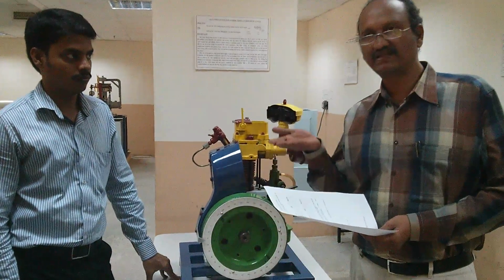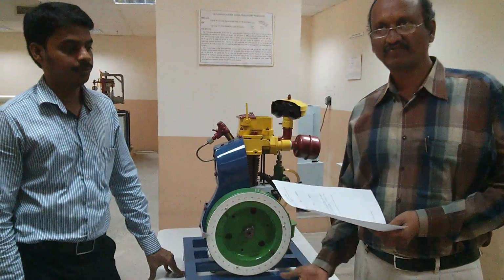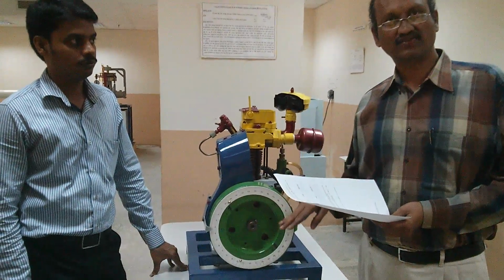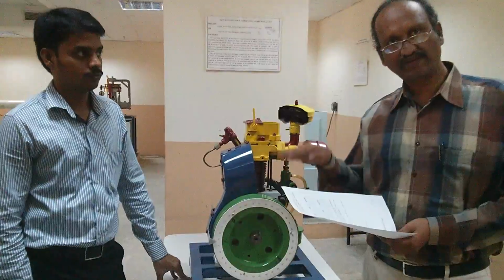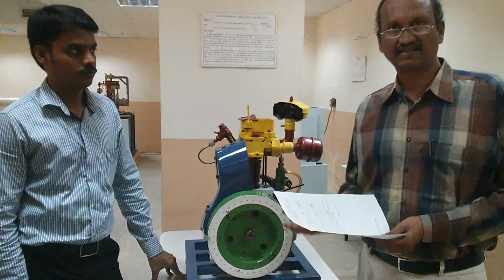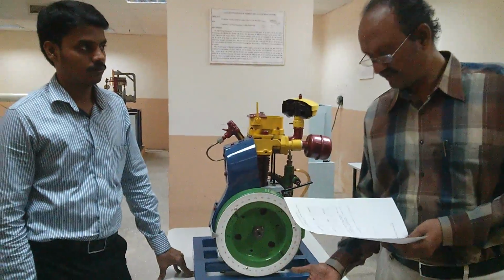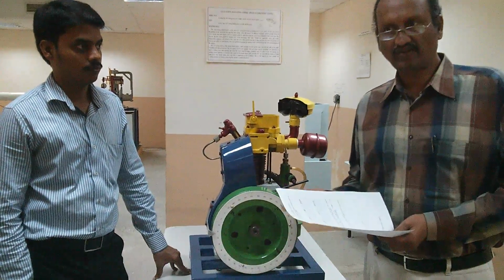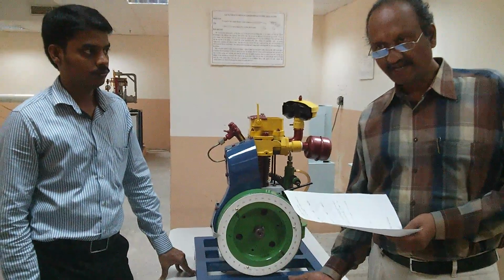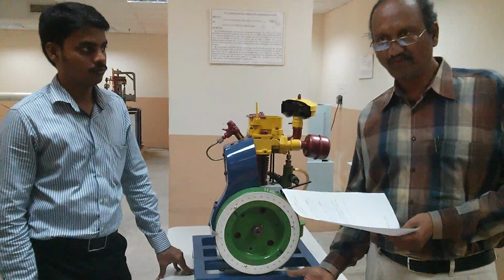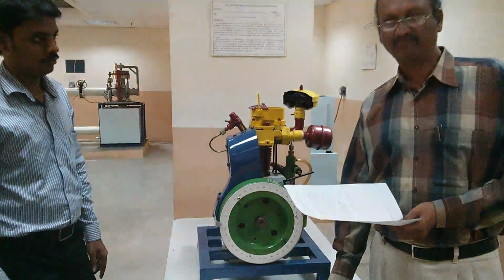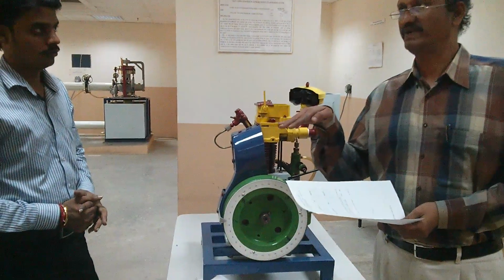Similarly, the next stroke is the compression stroke. The piston moves from the bottom dead center to the top dead center. The third stroke is the power stroke, where again the piston moves from the top dead center to the bottom dead center. And the fourth stroke is the exhaust stroke, where the piston moves from the bottom dead center to the top dead center. So we study that during the exhaust stroke, when the piston starts moving upwards, the exhaust valve opens at the bottom dead center and closes at the top dead center.